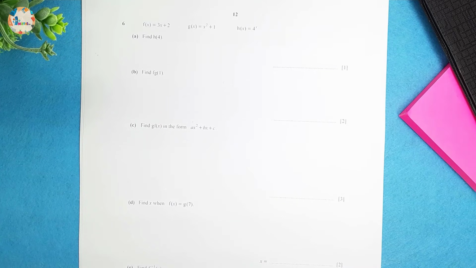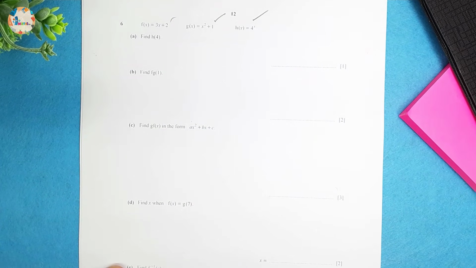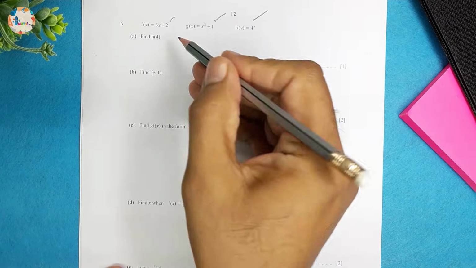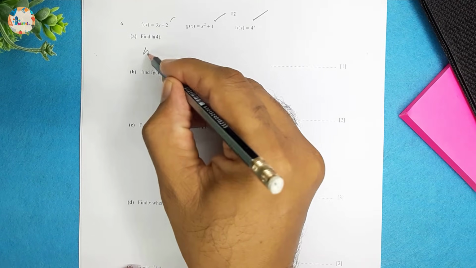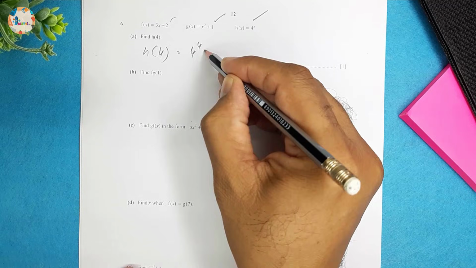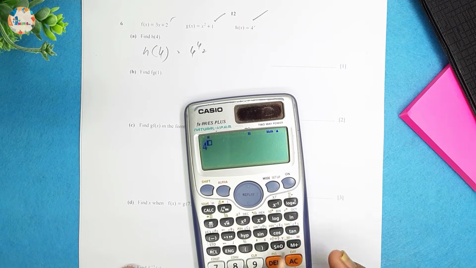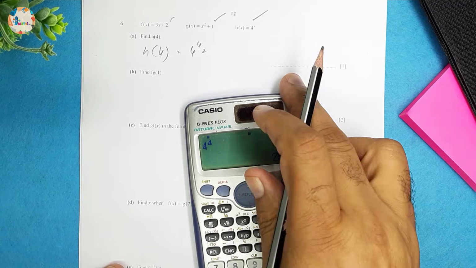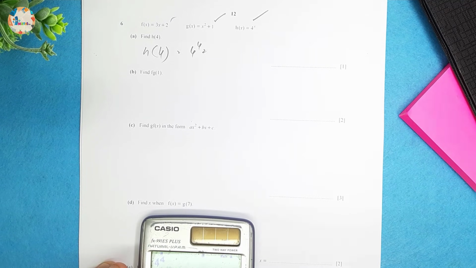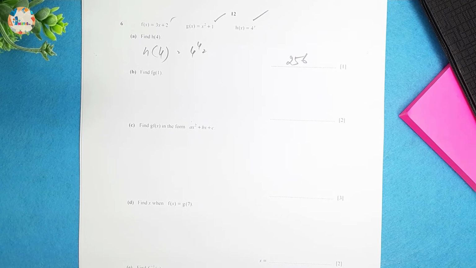Now question number 6 is a functions question. f of x is equal to this one, g of x is provided, h of x is also provided. Find h of 4. So h is here, so h of 4 will be equal to 4 raised to the power 4, which is equal to 256. So 256 will be our answer for this part.